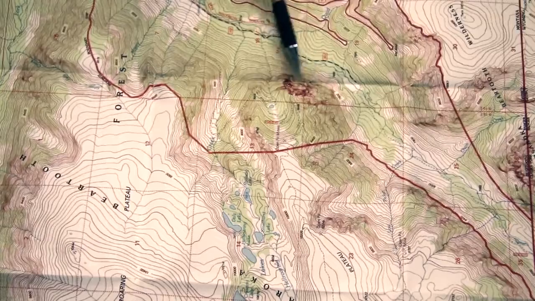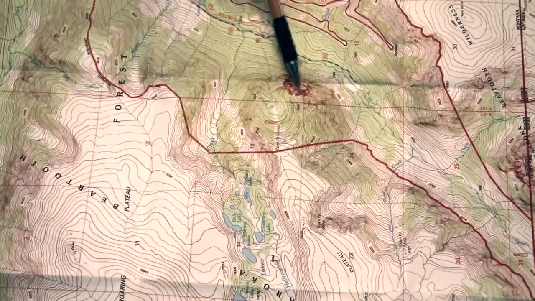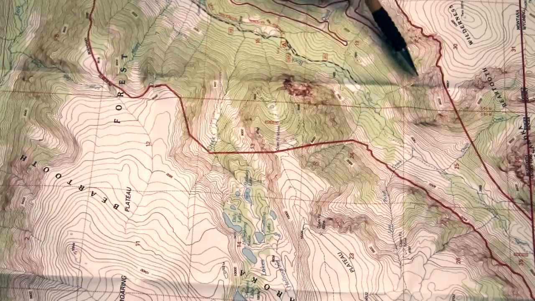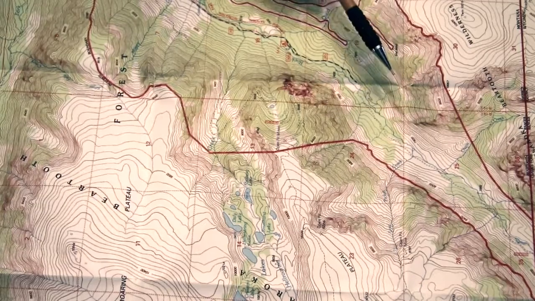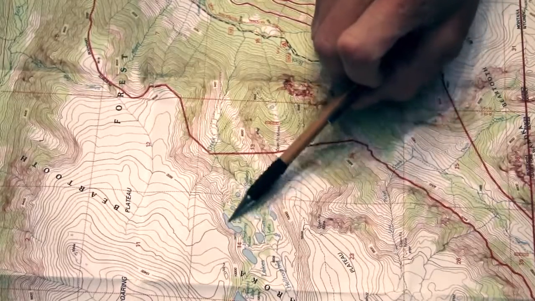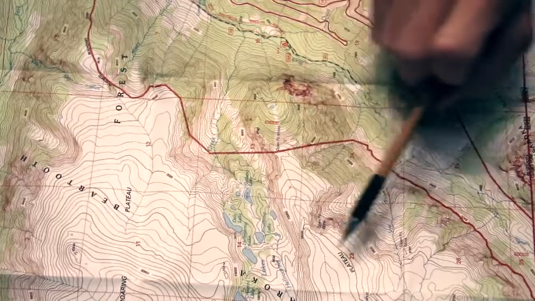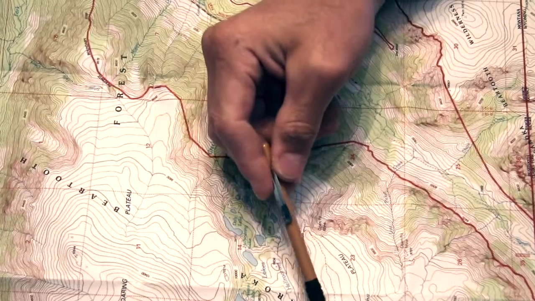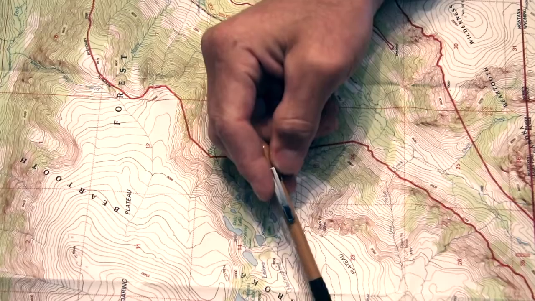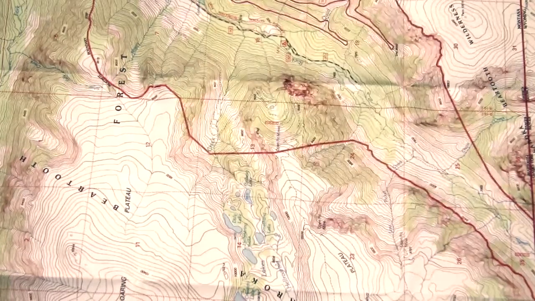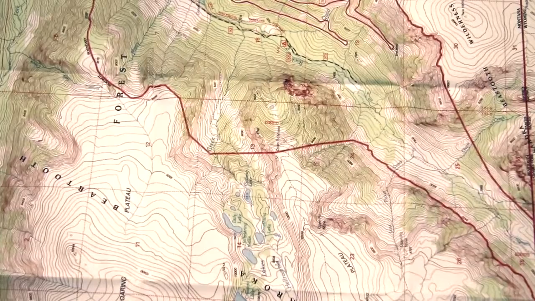These lines where they're really close together indicate cliffs. And then this blue is just streams. Dotted blue is an intermittent stream, so a seasonal stream. Blue circles that are filled in are obviously lakes or ponds. Blue circles that are just a slim outline, with blue contour lines in there, indicate permanent snowfields or glaciers. So there's lots of information on here for us to know.